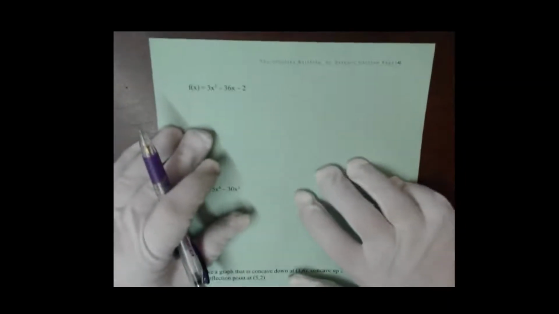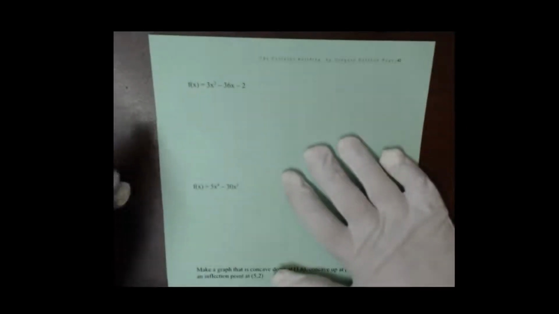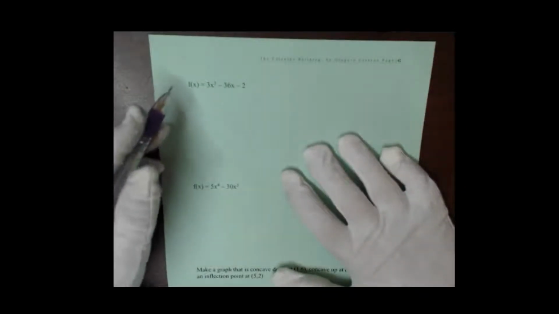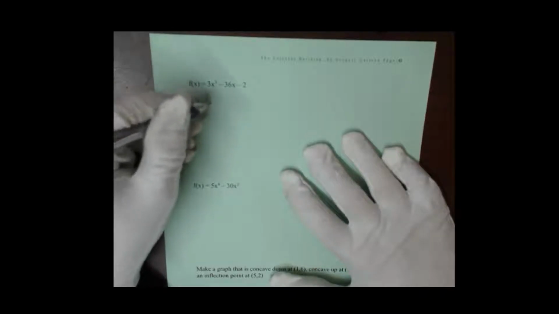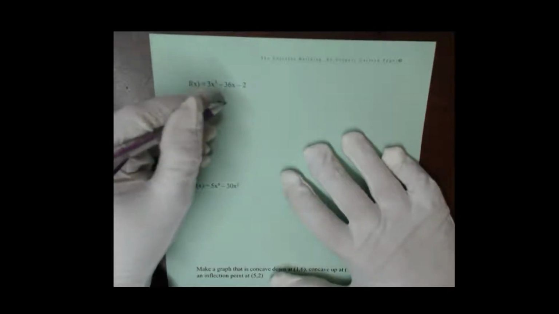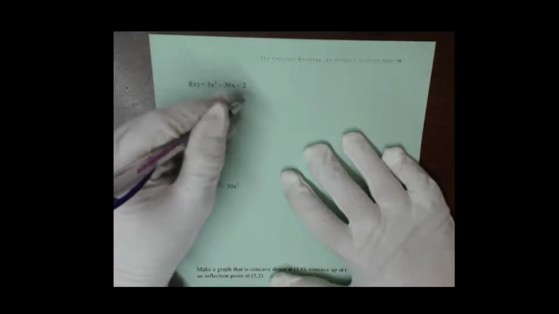All right, let's do another example, and we will use a second derivative test to find the relative max or min of this function right here. To do that, we'll start by taking the first derivative, f prime of x, which is simply going to be equal to 9x squared minus 36, and the negative 2 goes away.